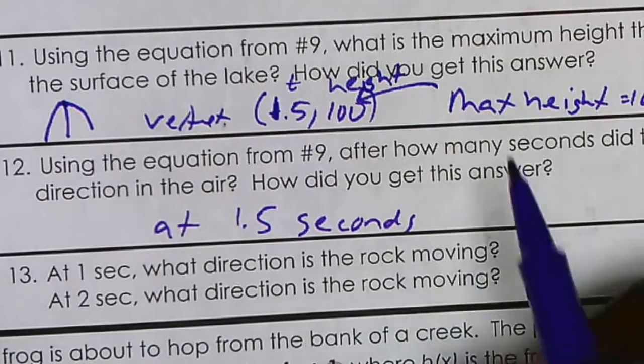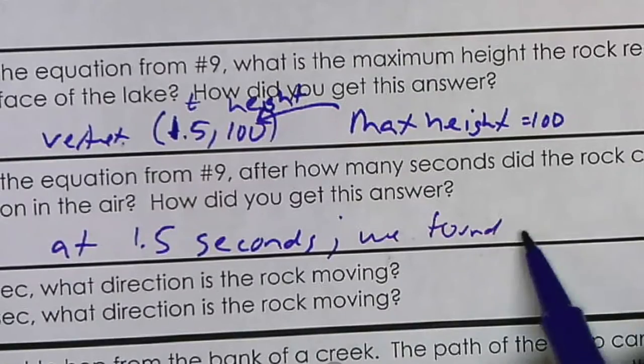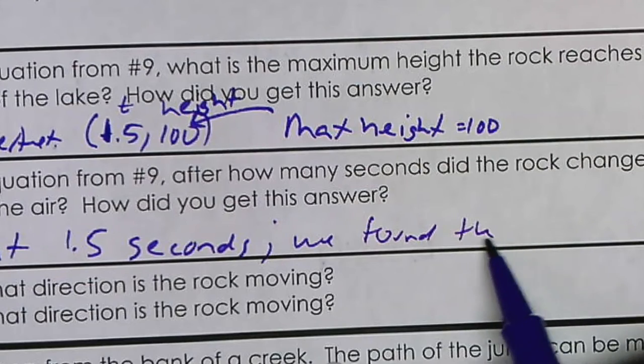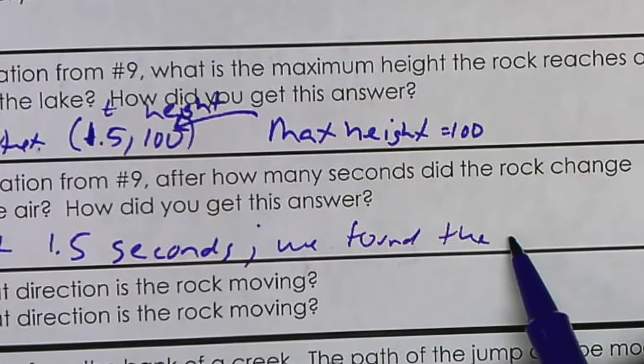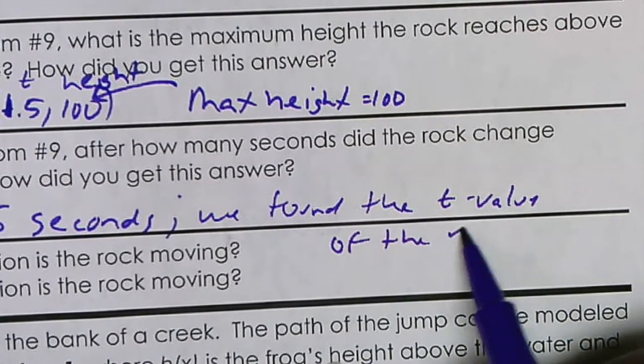And how we got this answer for it was we found the vertex. We found the t value of the vertex, t being time.